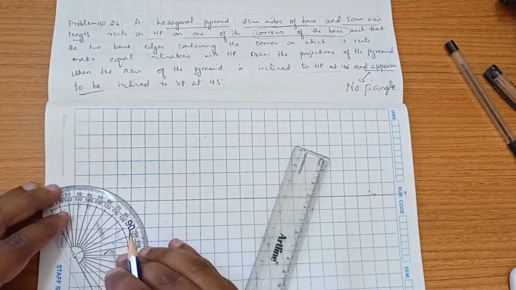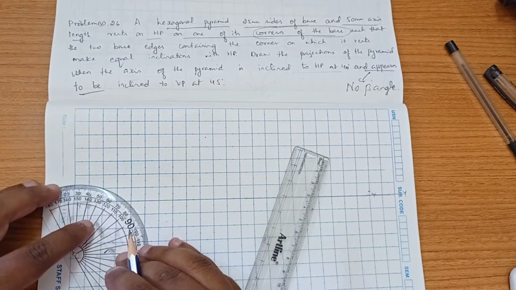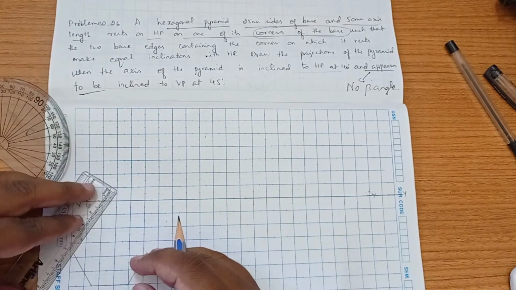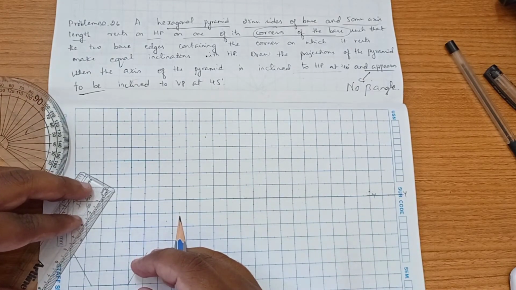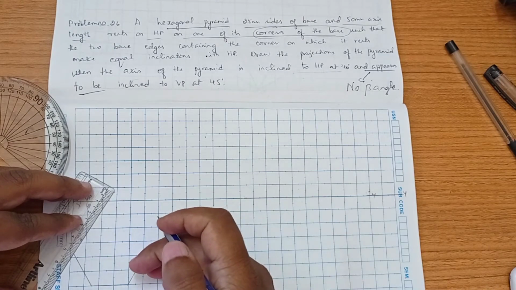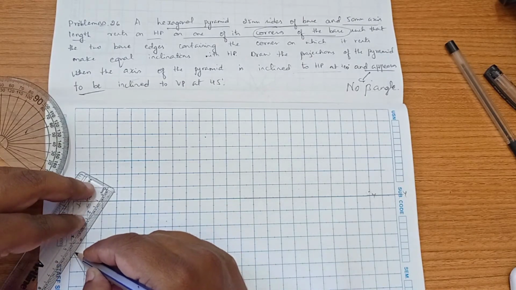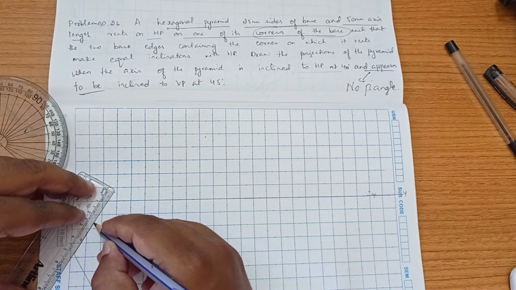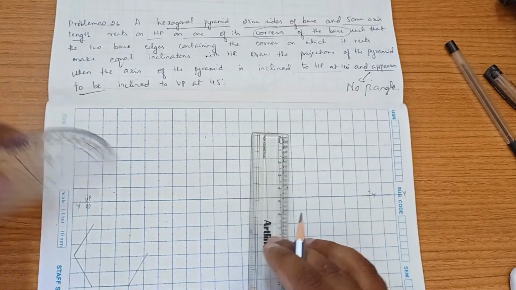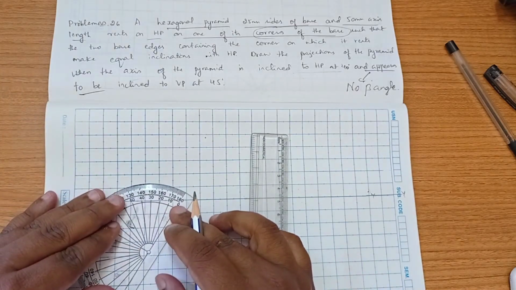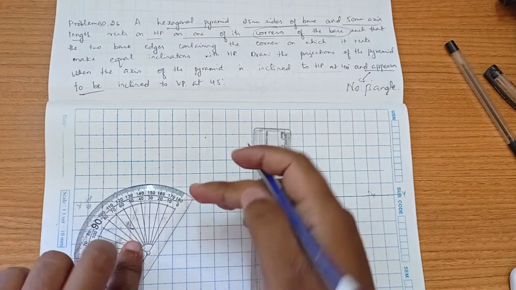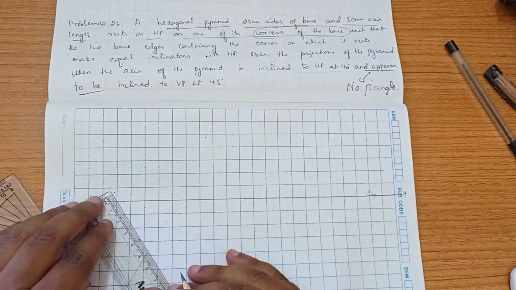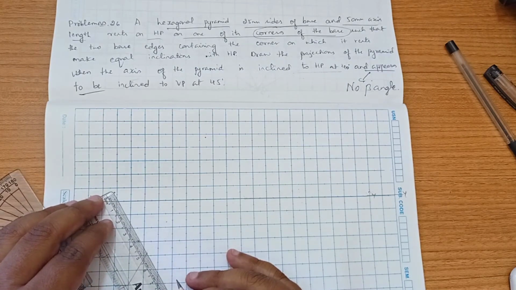Again we have to mark an angle of 60 degree. Again drawing a line of length 25. So again we have to join the line of length here.